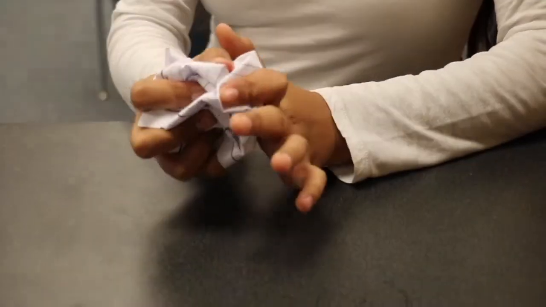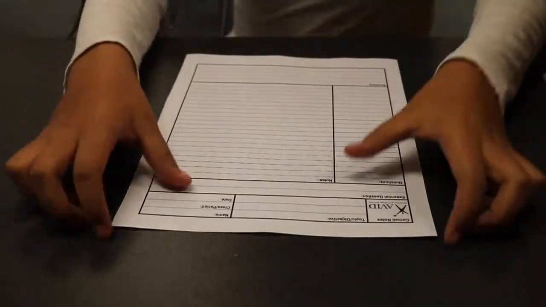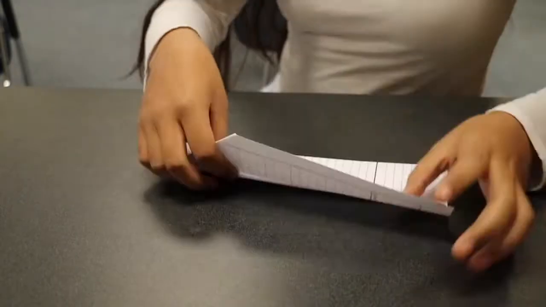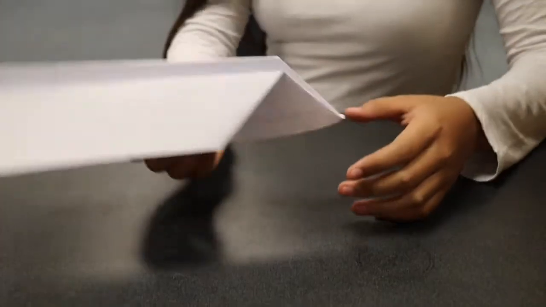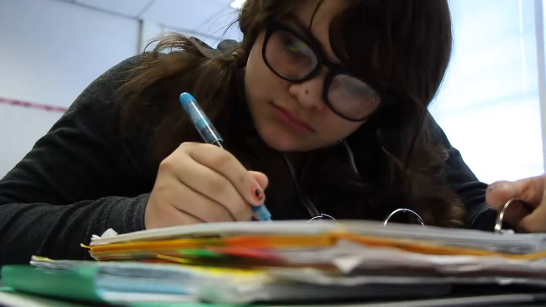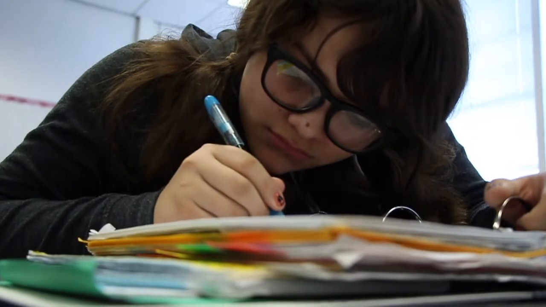This paper here, if treated like garbage, is just garbage. This paper, if turned into a paper airplane, is just a paper airplane. So what makes Cornell Notes Cornell Notes? It's how we use them.